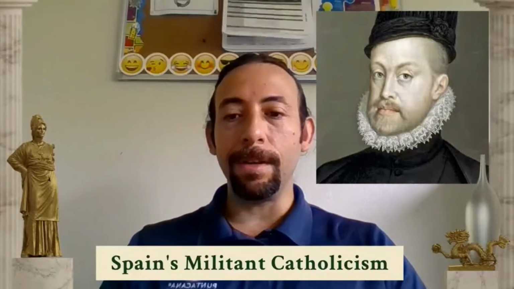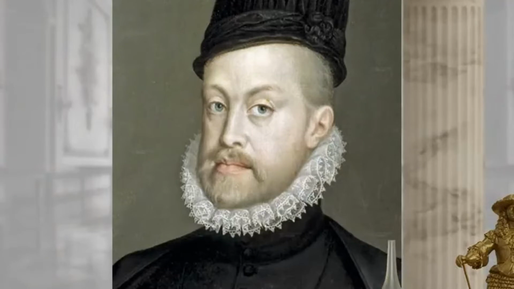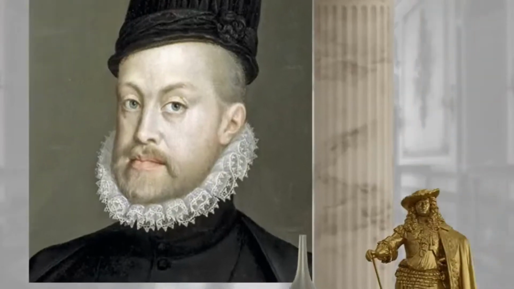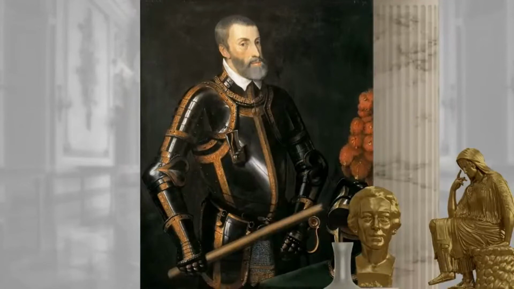Spain's militant Catholicism. The greatest supporter of militant Catholicism in the second half of the 1500s was King Philip II. He was the son of Charles V, the Holy Roman Emperor, King of Spain, and Archduke of Austria. Charles V's brother, Ferdinand I, succeeded him as Holy Roman Emperor.